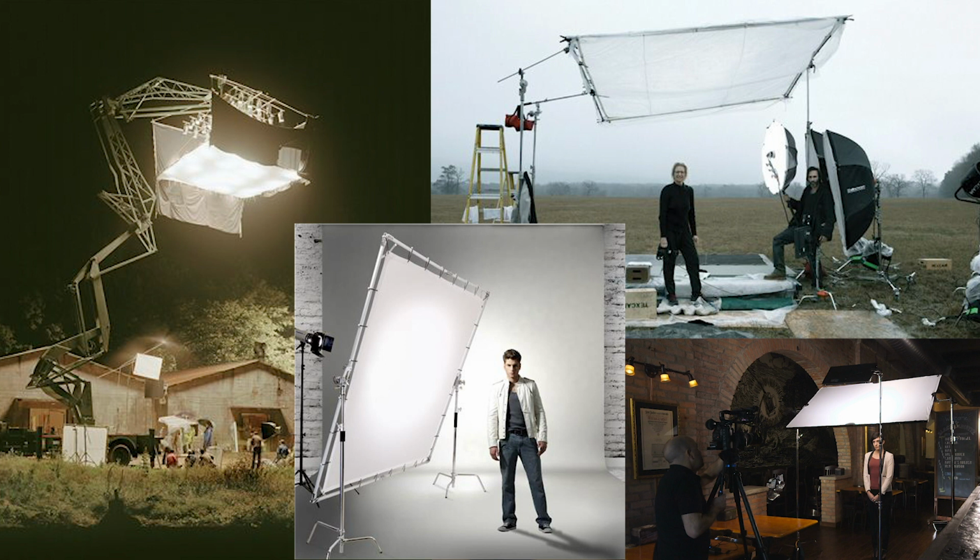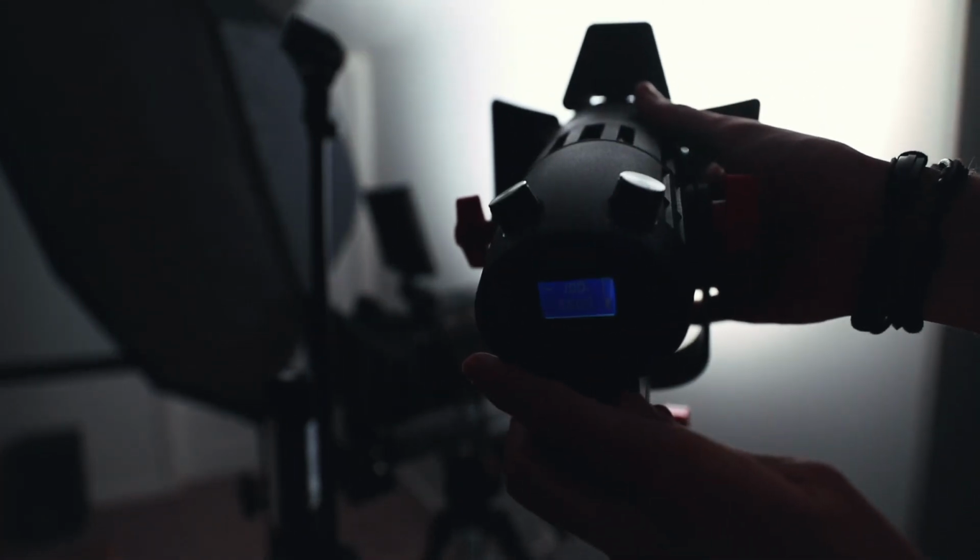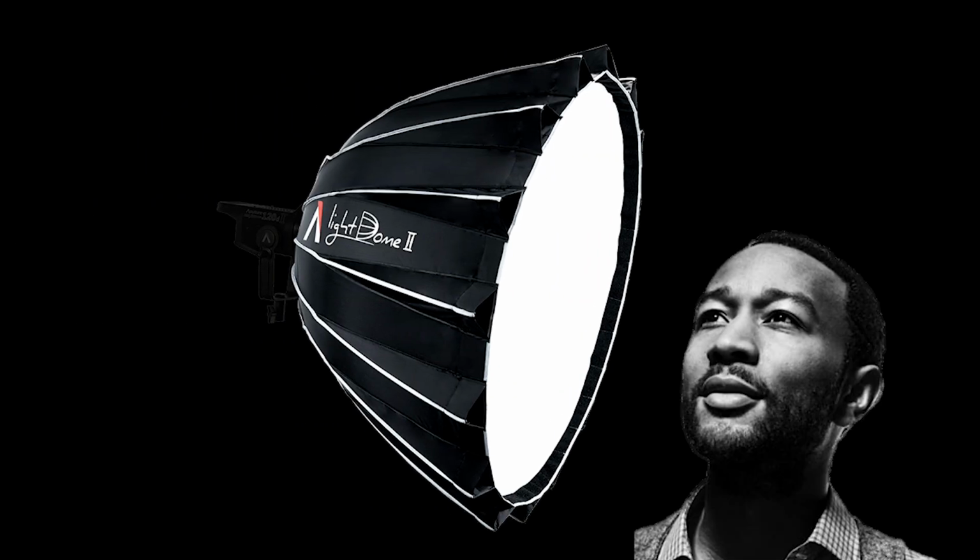So remember that soft light is created by having a big light source and bringing that light source as close to your subject as possible. There are plenty of ways of doing this. You can shine your light through a big scrim, which makes the light source bigger. You can bounce your light off of a big white wall, which makes the light source bigger. Or you can buy a big dome light and move it as close to your subject as you can without it being in the shot.